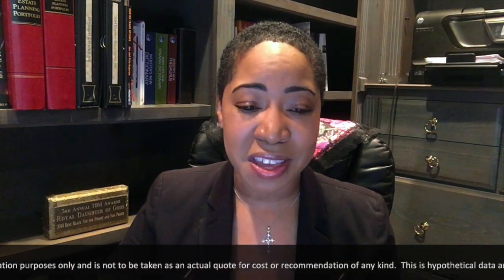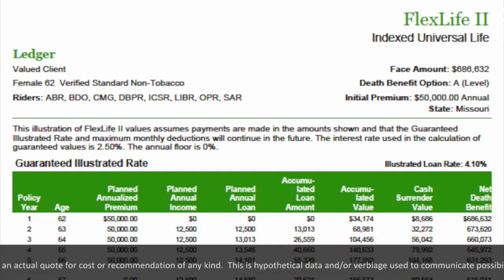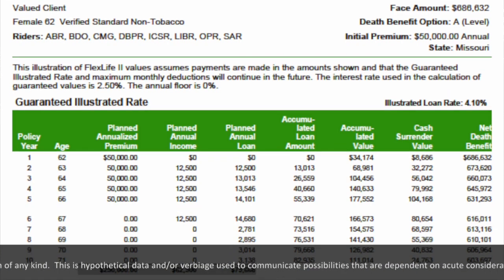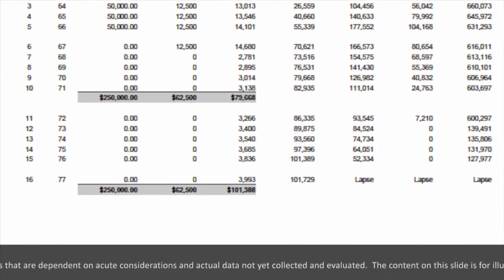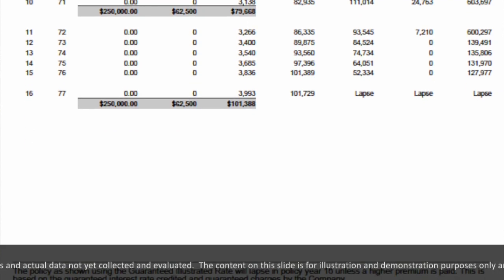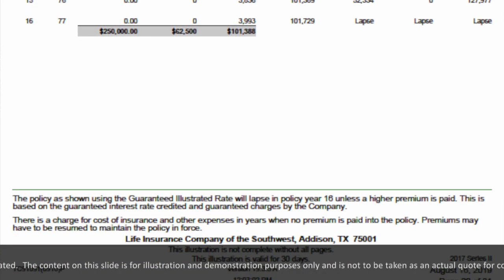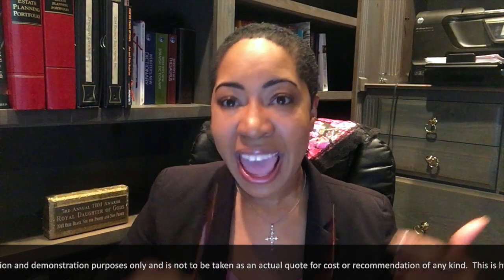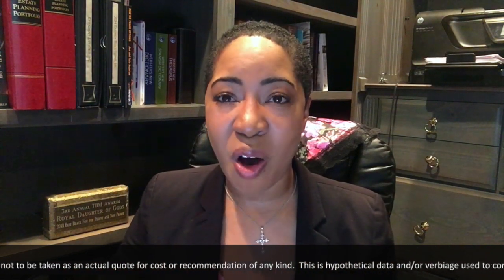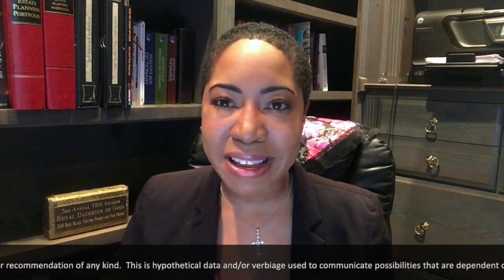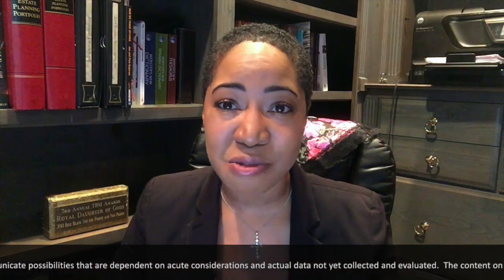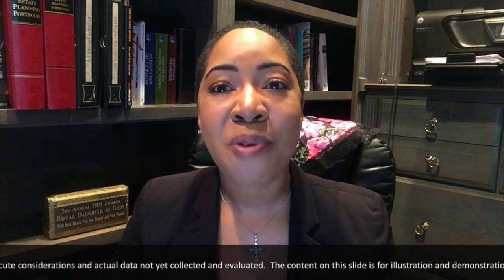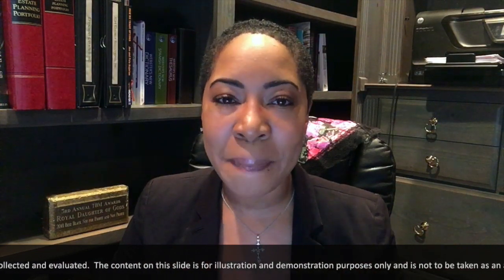We have progressed to the ledger page. And the first ledger page is demonstrating to us, remember, guaranteed illustrated rate, alternate illustrated rate, and current illustrated rate are things that we were introduced to on page 1 of the narrative summary, where I told you, and we're going to circle back to that.